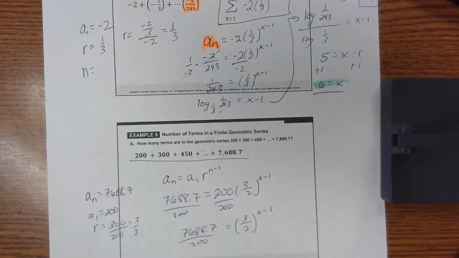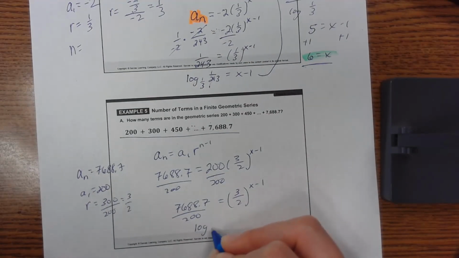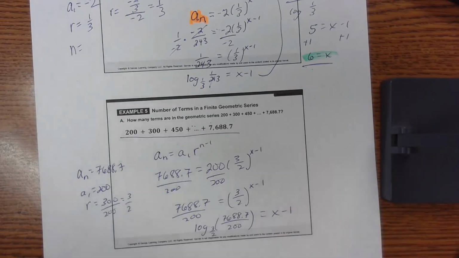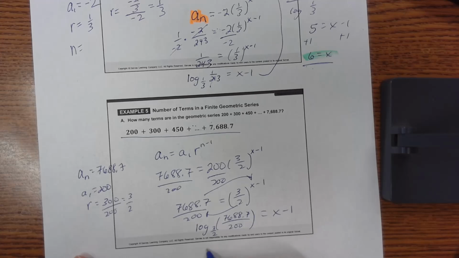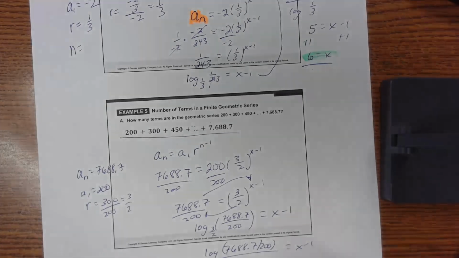Now this is a perfect example of I'm just going to change to log form. So log base 3/2 of that equals my x minus 1, right? Log base of equals my exponent. So change of base, and we're going to type this in.